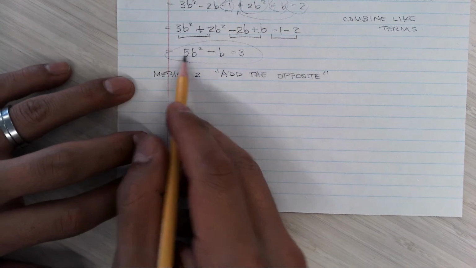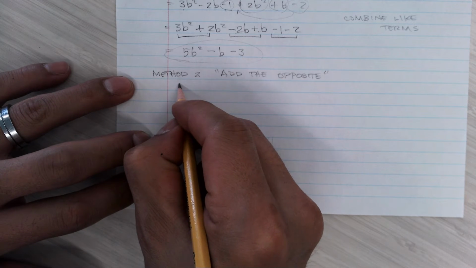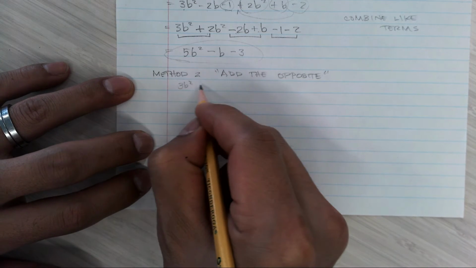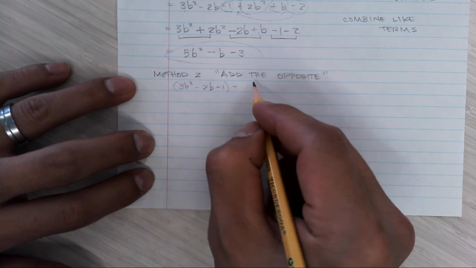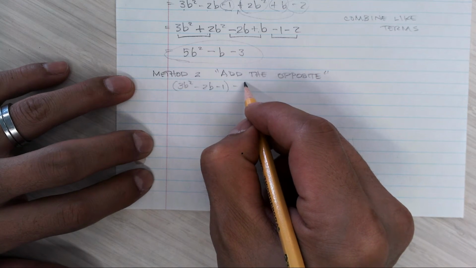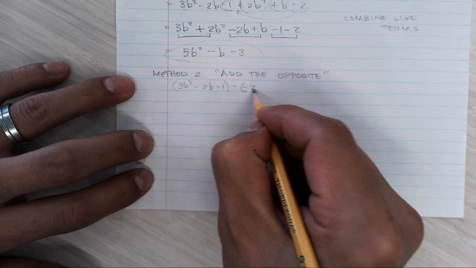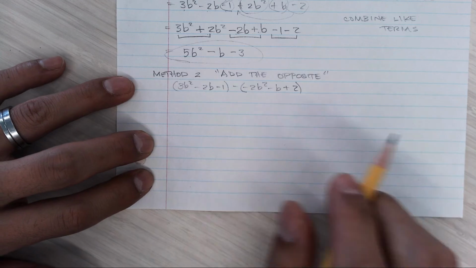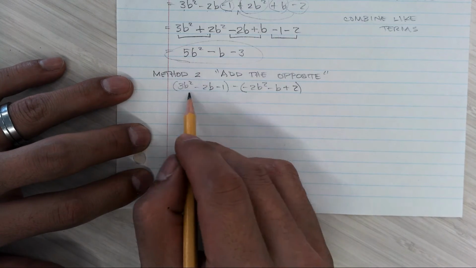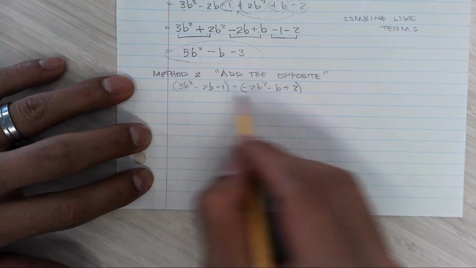I'm going to write the original question, which is 3b squared minus 2b minus 1 minus negative 2b squared minus b plus 2. Okay, so I'm going to draw the tiles for both of them.